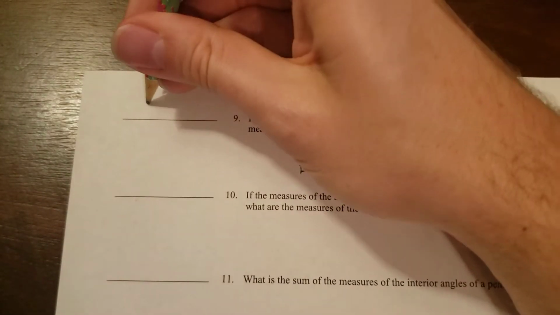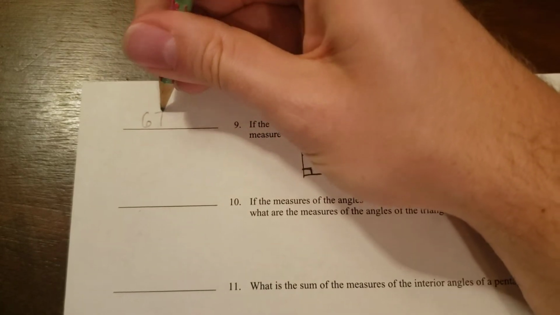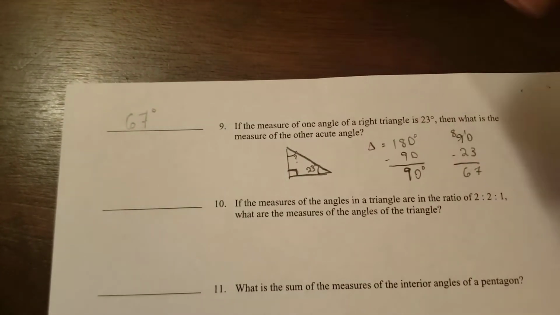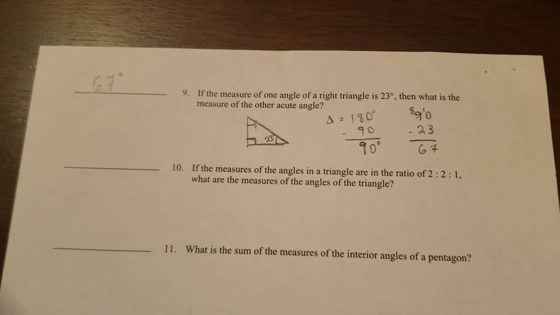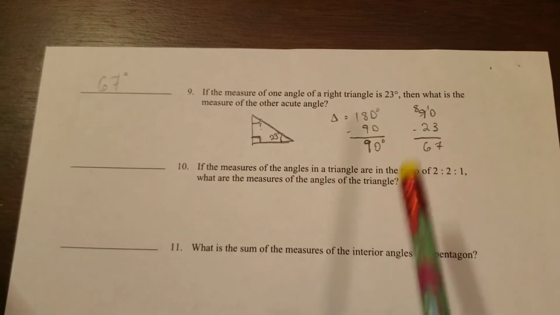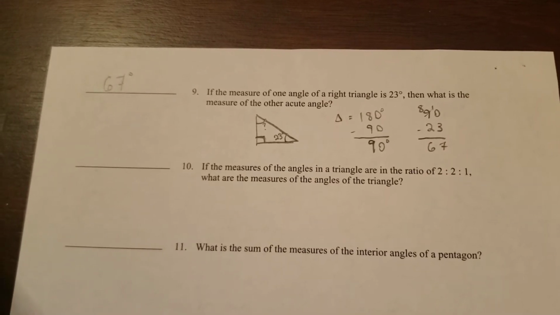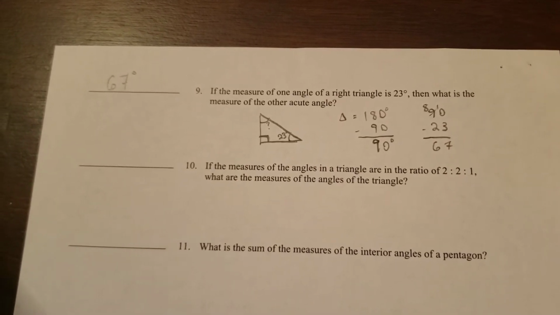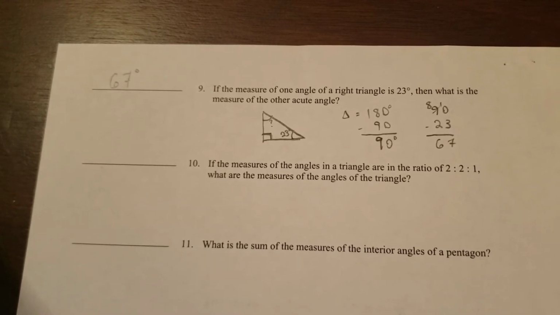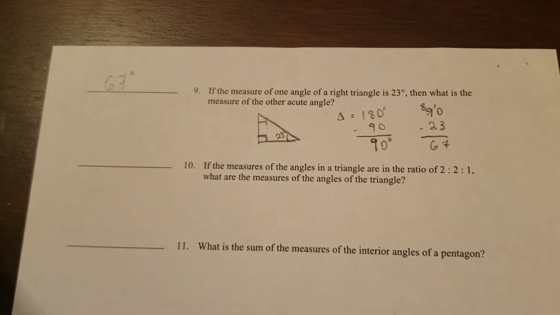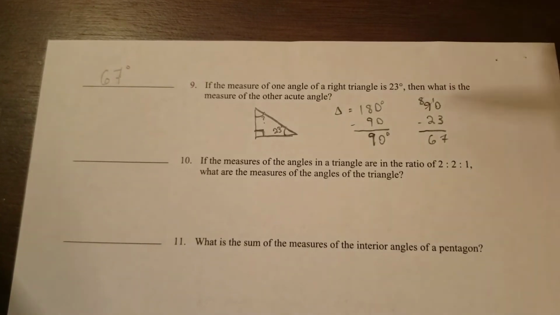67 degrees is the answer. Now, some of you might have used a calculator for this. Some of you might have done this in your head. This is the kind of stuff that I need to see. If I don't see work, you won't get the credit. Show me your work. And I could hear you now, but Mr. Bulger, I could do it in my head. That's great. Show me the steps that you took in your head. Thank you.